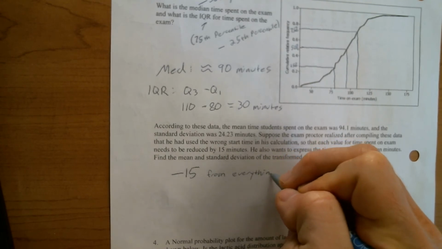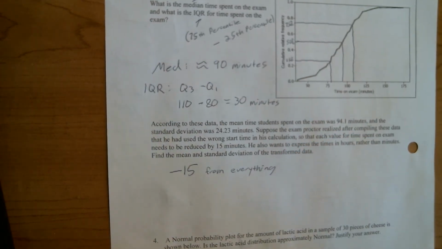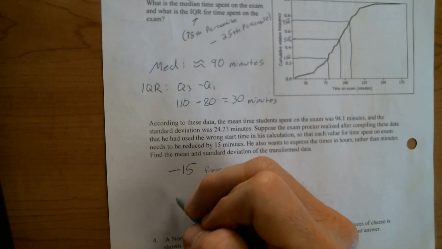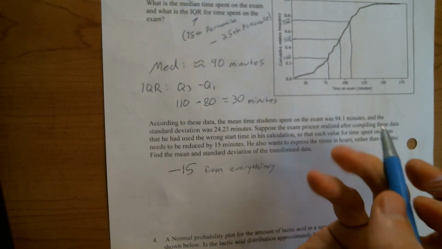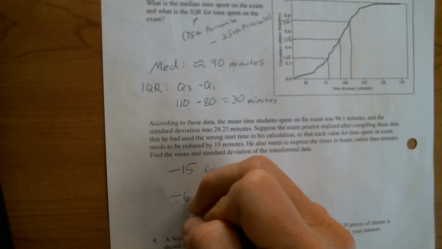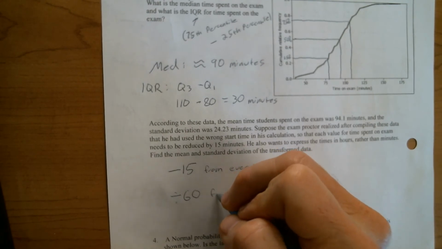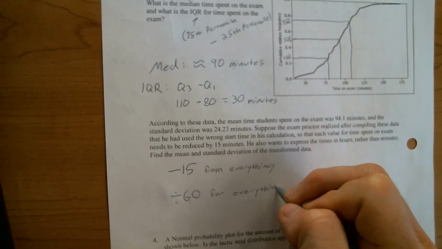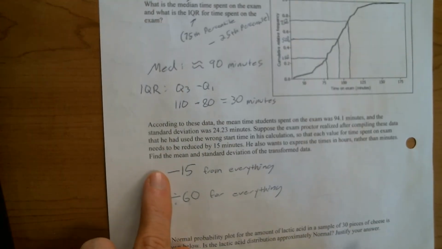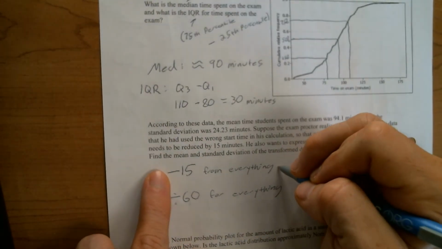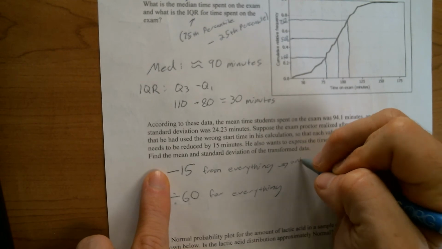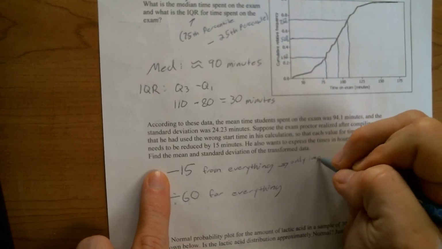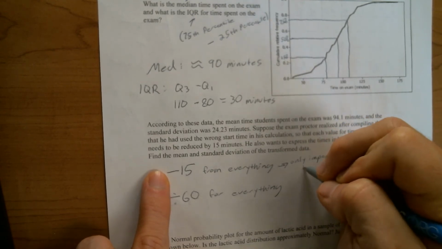And then they want to convert it to hours. So to convert to hours, you're going to take this value and divide by 60 for everything. Now, what we learned is that when you add and subtract a constant, it only impacts the mean.